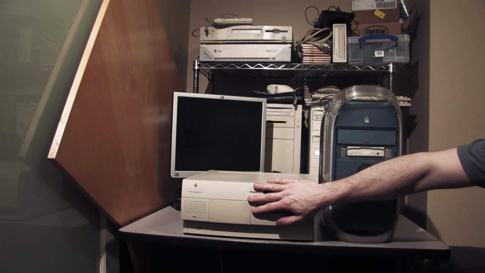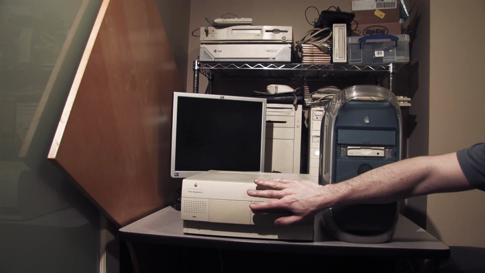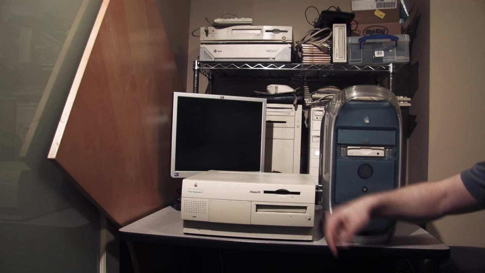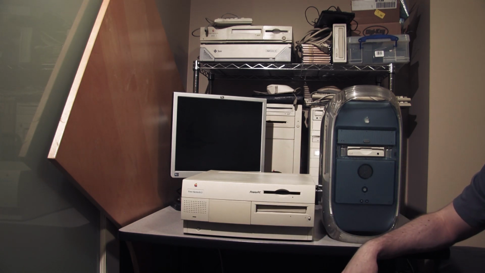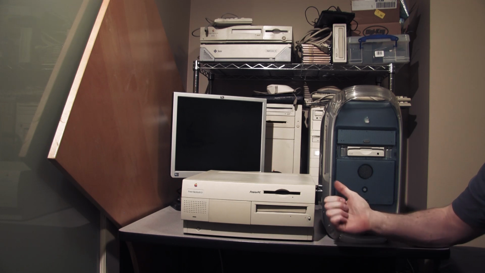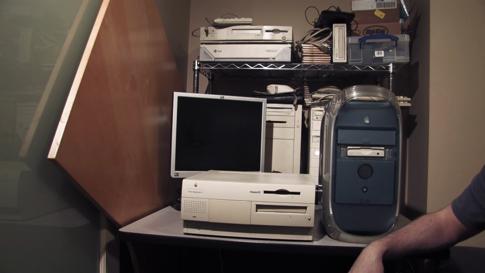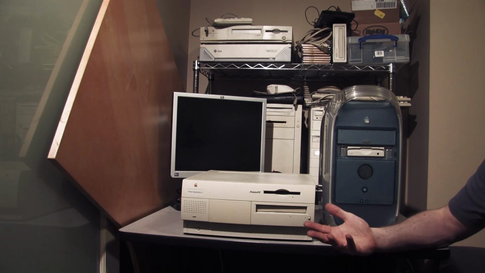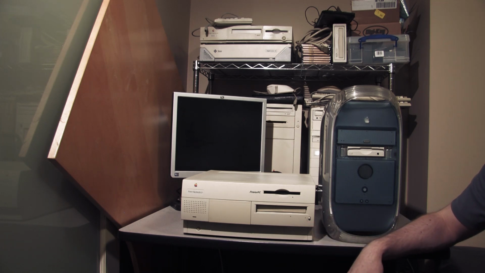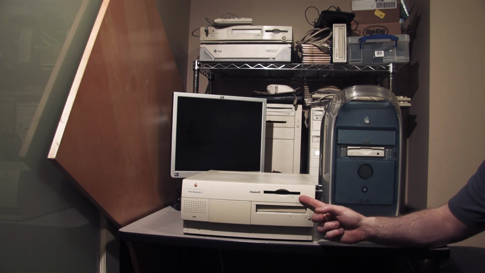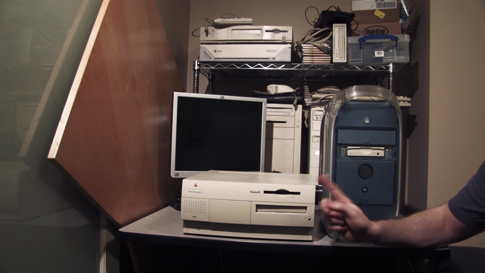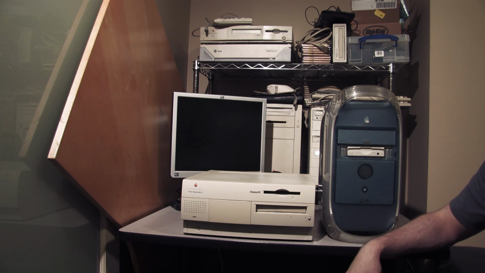This one, I think it's an onboard Rage 2C, if I'm not mistaken, with 6 megabytes of video memory, whereas this is, I think, the Rage 128. So if you're doing macOS 9 gaming, one of these older systems is probably not the best thing to use unless you're running games that were released around the same time.